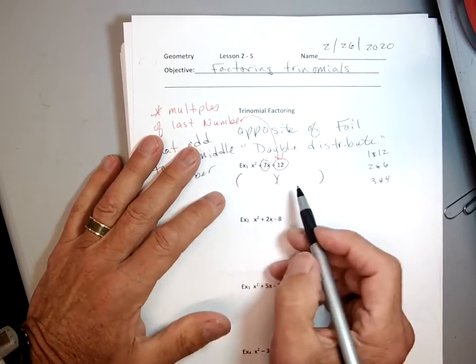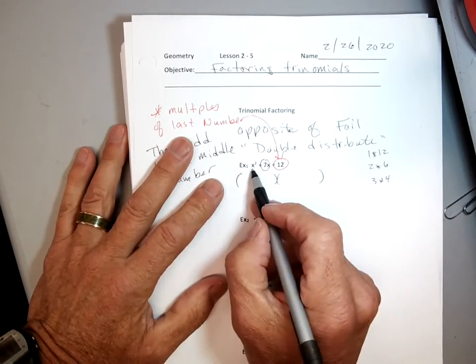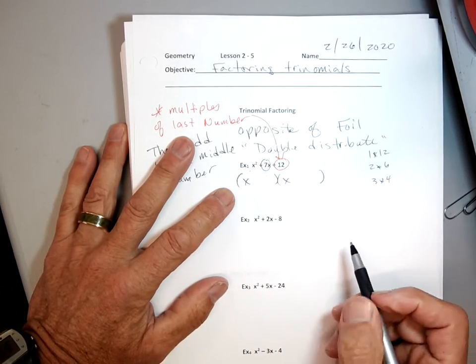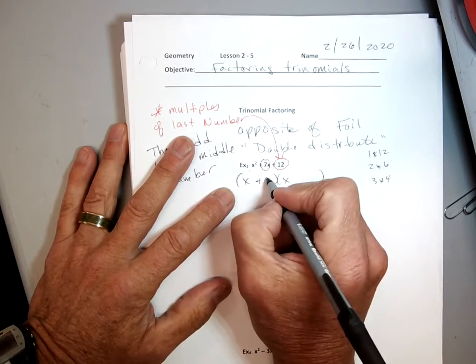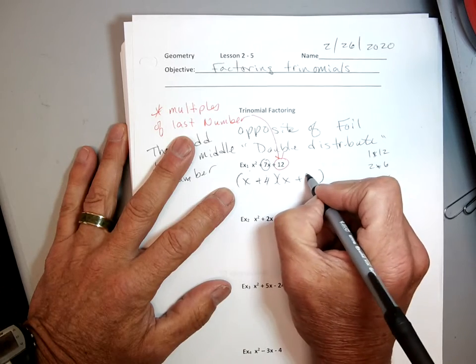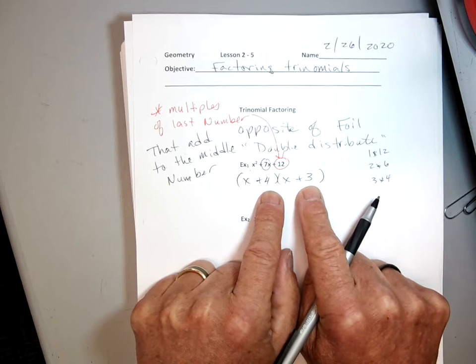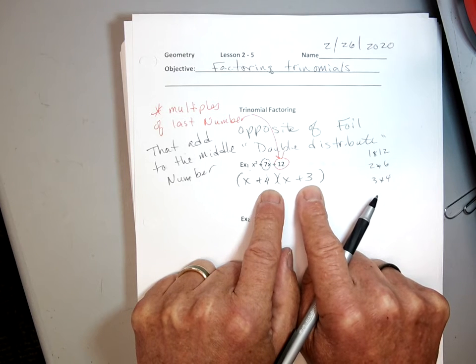So let's go ahead and do this. You ready? X squared. How do you make an x squared? X times x. Everybody agree with that? And then we're going to go plus 4, plus 3. We've got the multiples of the last number that add up to the middle number. That is how this works.